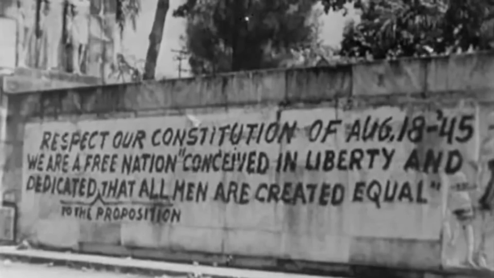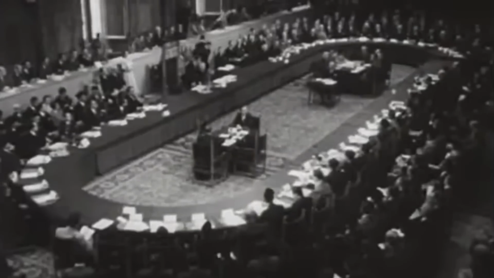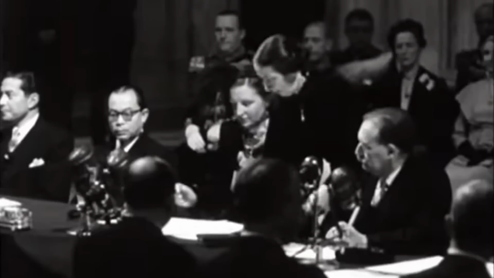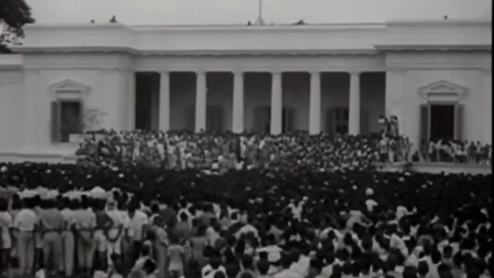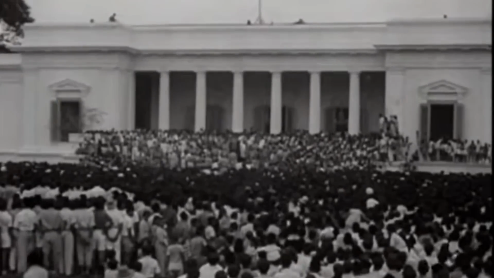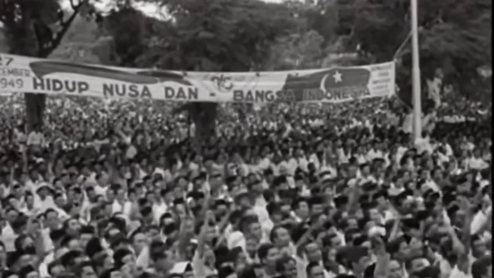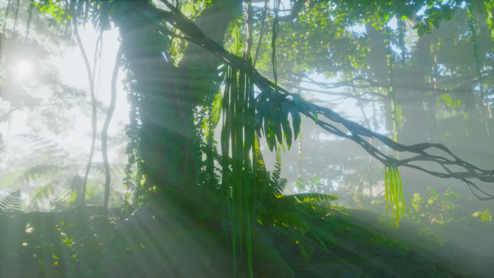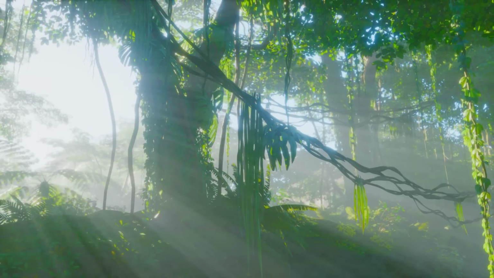International pressure followed, including from the United States, who threatened to withhold Marshall Plan aid to the Netherlands. The Dutch promptly entered negotiations. By 1950, the nationalists had won their independence, with Sukarno as president of the new Republic of Indonesia. By the 1960s, many of these newly independent nations faced significant political challenges.